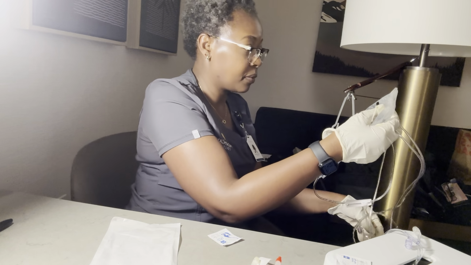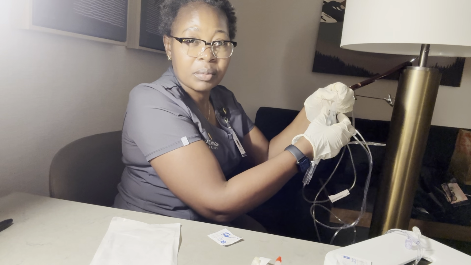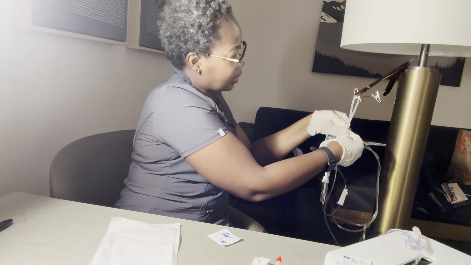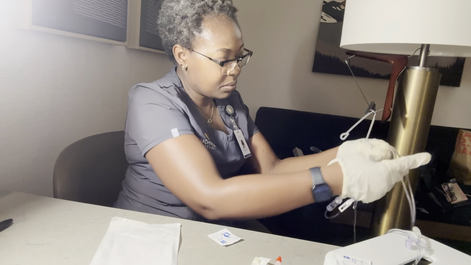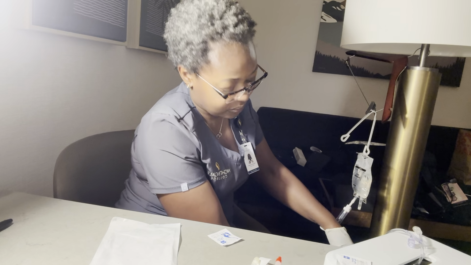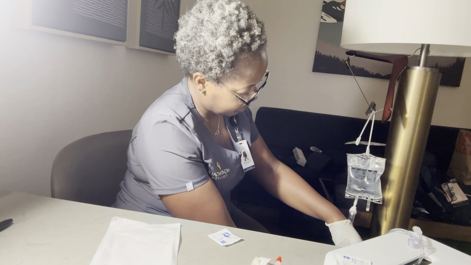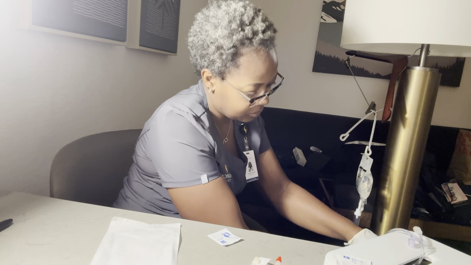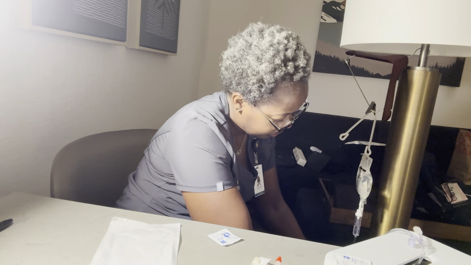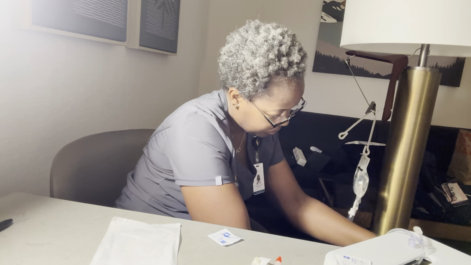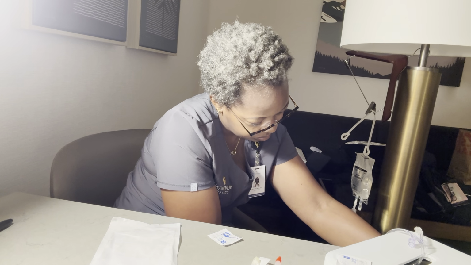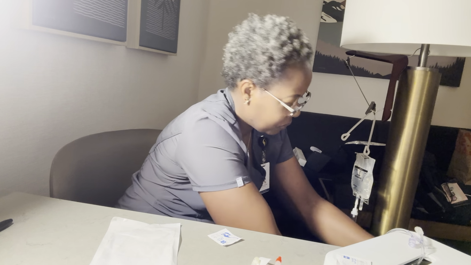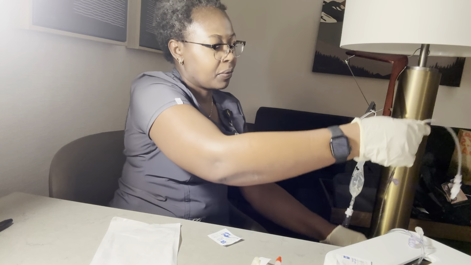And I have my roller up here, so I'm going to go ahead and hang this 30 inches above the IV site. And I'm going to have the primary line lower than the secondary line. Then I'll go ahead and prime the tubing. Then I'll go ahead and close it.